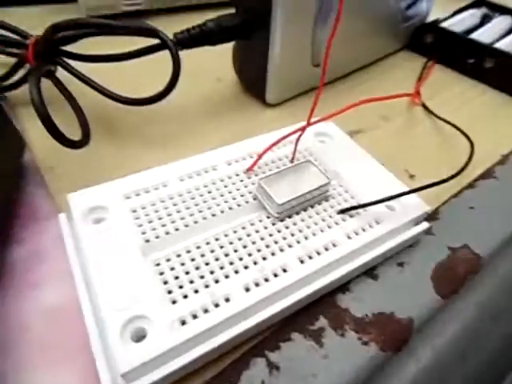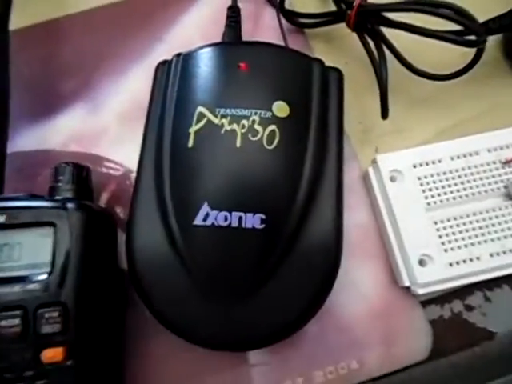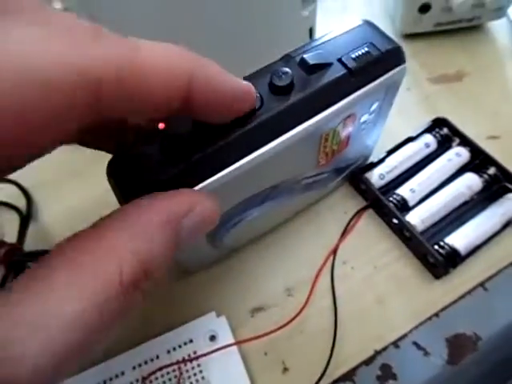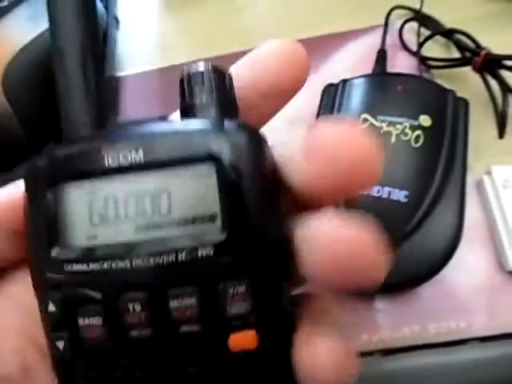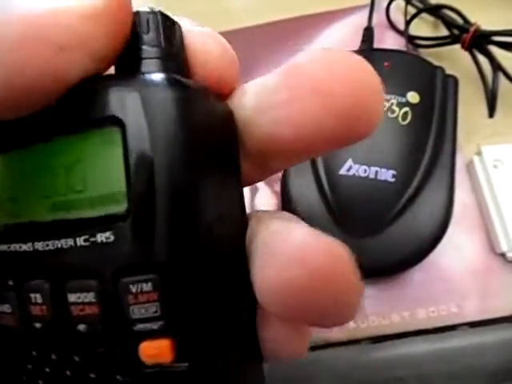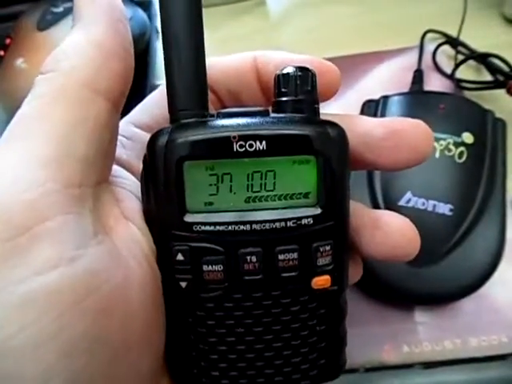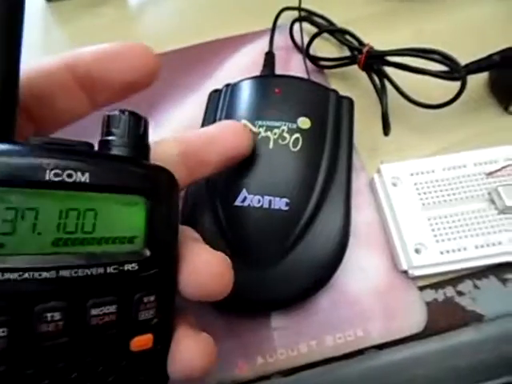And if I disconnect it, just static from the nearby computer is picked up. So now let's do some math. You know this one has 37.1. Now I'll start the music and tune it back to 37.1. There we go. You can hear music from this transmitter.